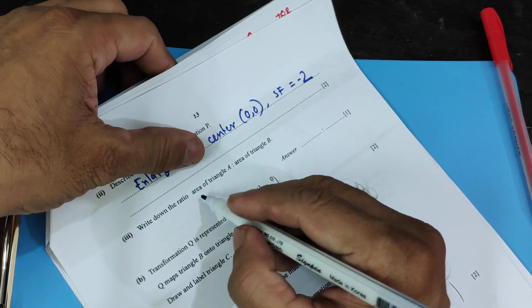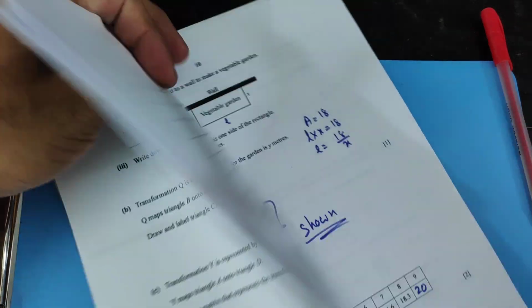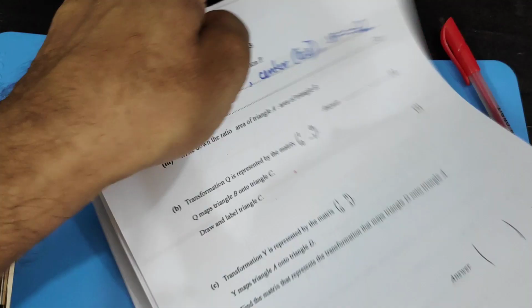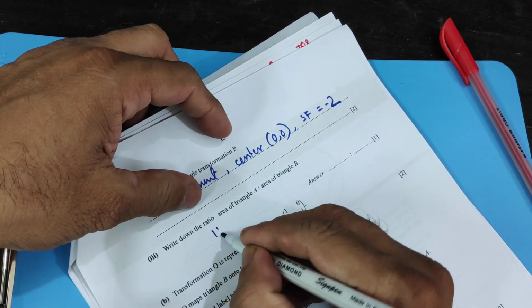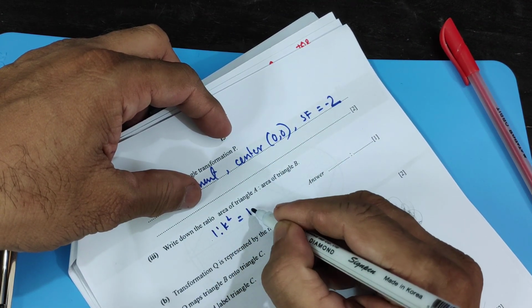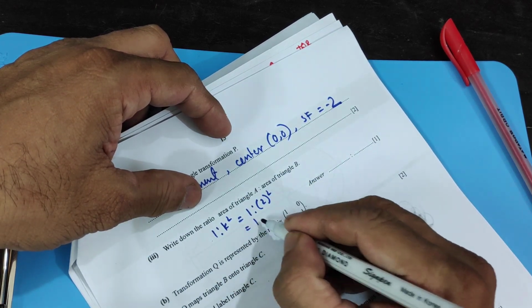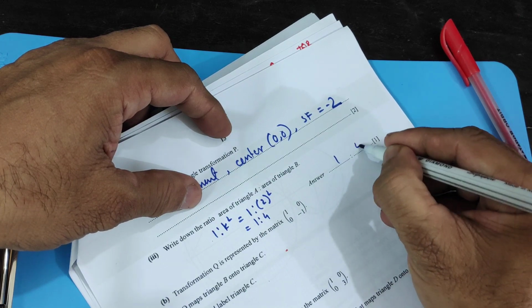Write down the ratio of the area of triangle A and area of triangle B. Area A is this one and area B is this one. The way it goes, 1 is to K squared, the scale factor. So 1, that's the object, and that's the image, and that's 2 squared, so it should be 1 is to 4. So that's 1 is to 4.